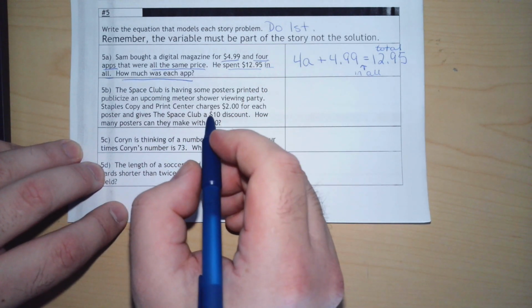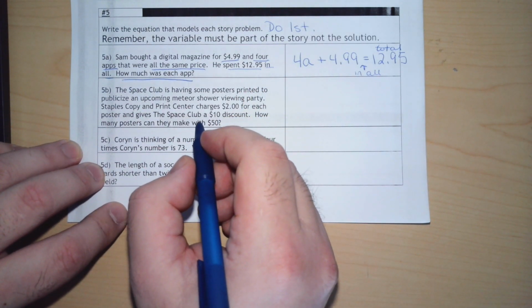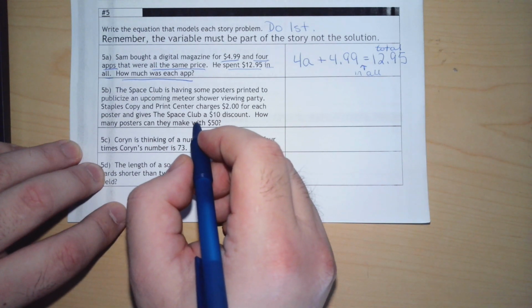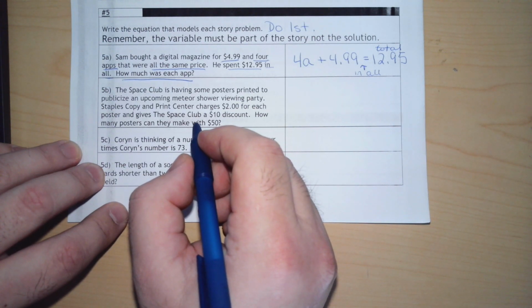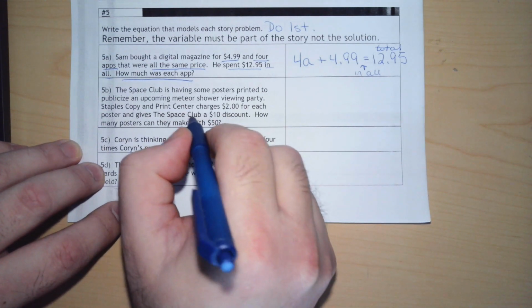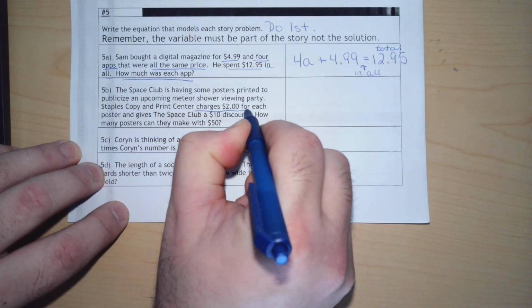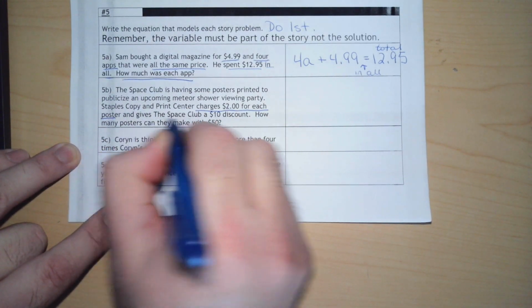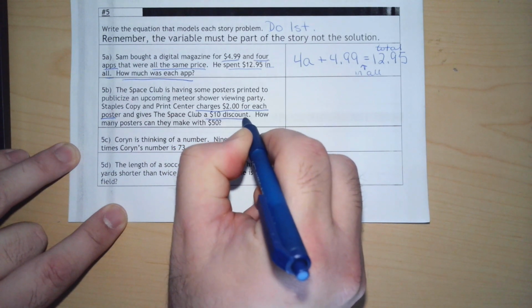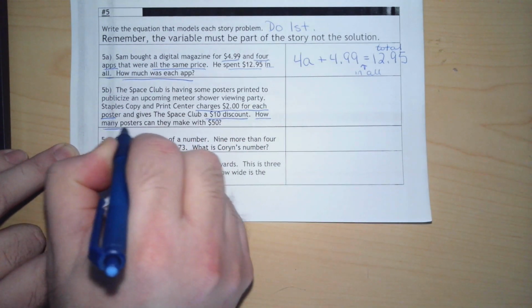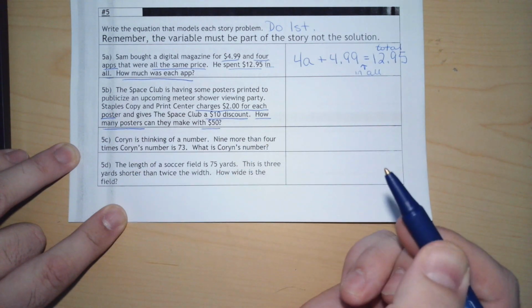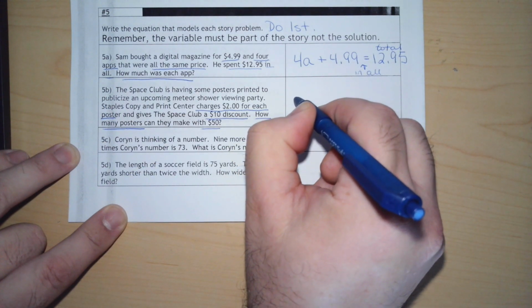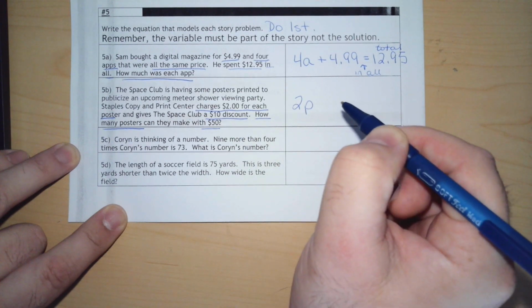It says the Space Club is having some posters printed to publicize an upcoming meteor shower viewing party. Staples Copy and Print Center charge $2 for each poster and gives the Space Club a $10 discount. How many posters can they make with $50? So they charge $2 for each poster. They give a $10 discount. So it's $2 a poster.